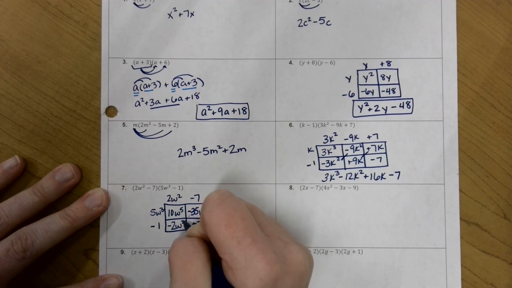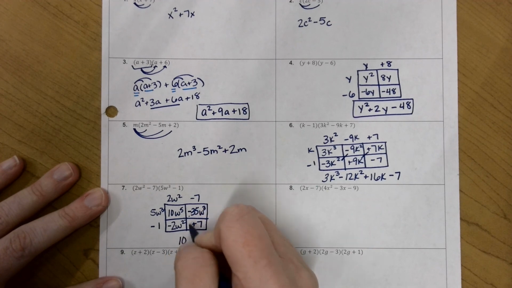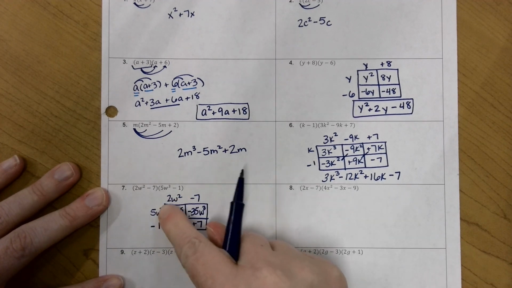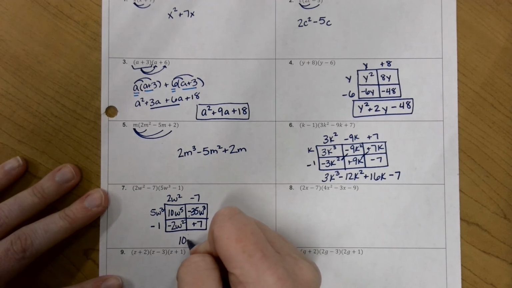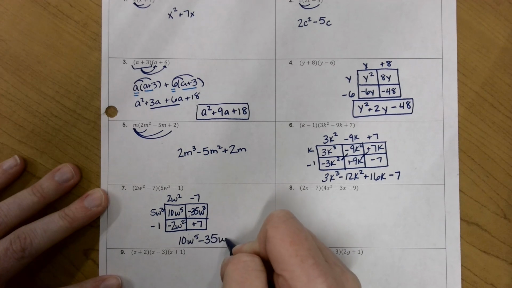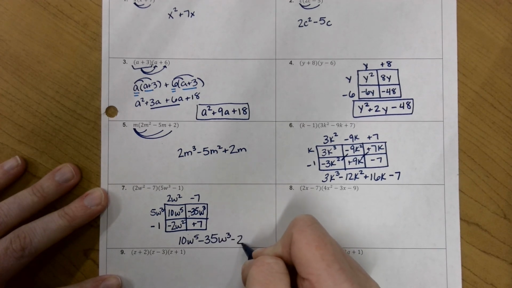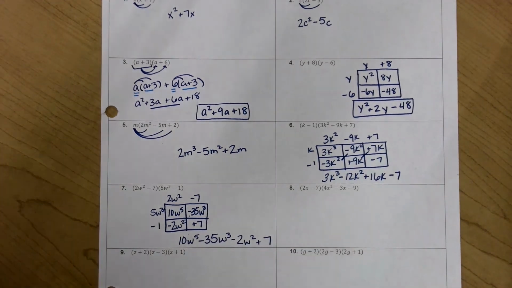So this time, there are no like terms at all. It's just because we had two different exponents here that we multiplied against. So we're just going to write them out. And we're going to try to keep it in standard form. It's just so much easier to read.